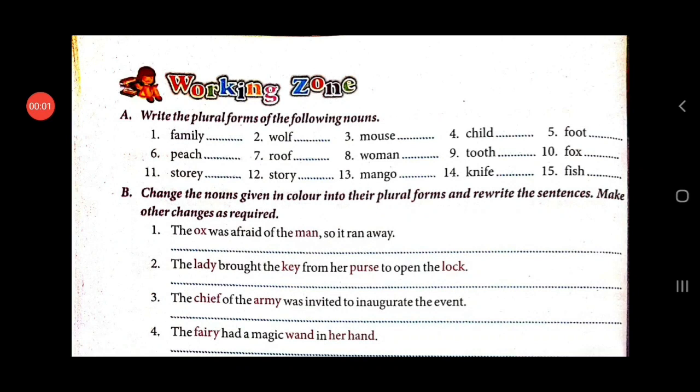Now on page number 24, moving towards the exercise related with the chapter given, question A: write the plural forms of the following nouns. Here you have to change the singular nouns into plural form. Okay. And read the instructions, read the rules which we studied in the chapter, and then change into plural form. Okay. One I will let you know and rest you have to try by yourself.